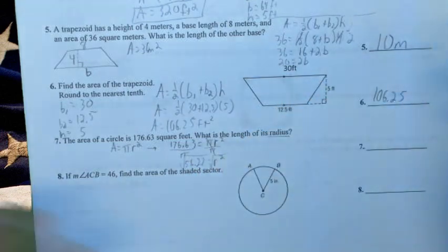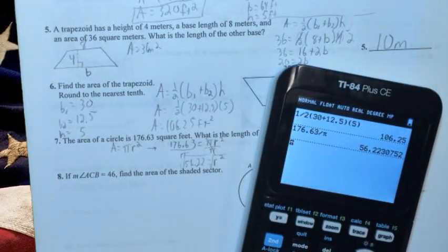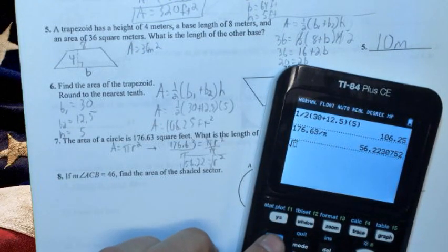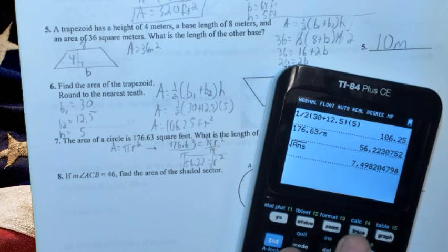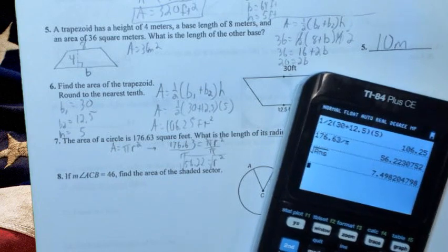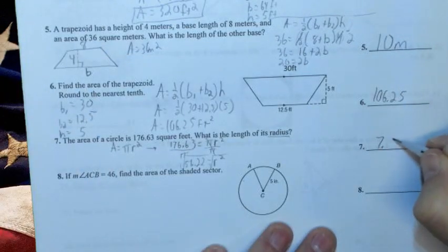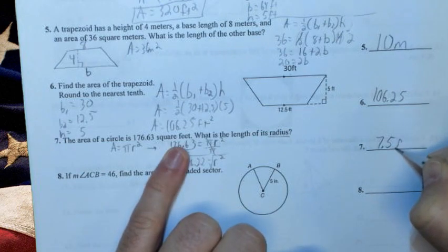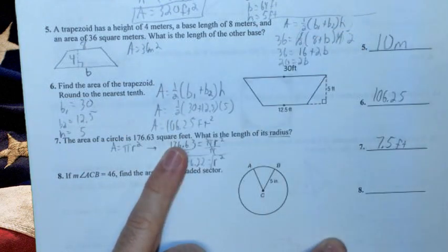Now I'm taking my square root to find the radius, which is 7.498, and we're going to call that 7.5, and that is feet. I also just realized on number 6 I forgot to write my units on that one, feet.